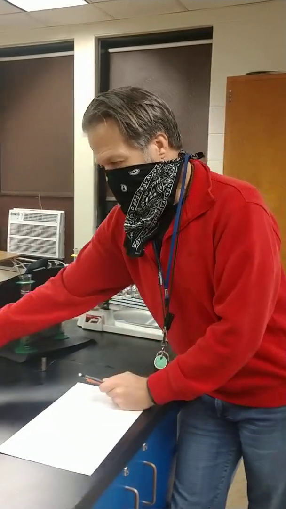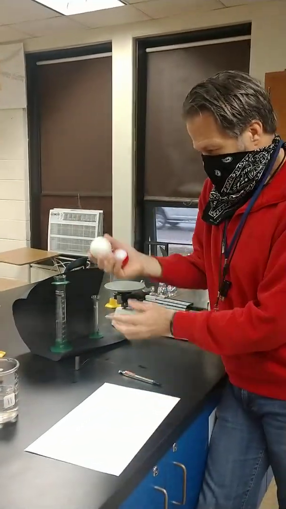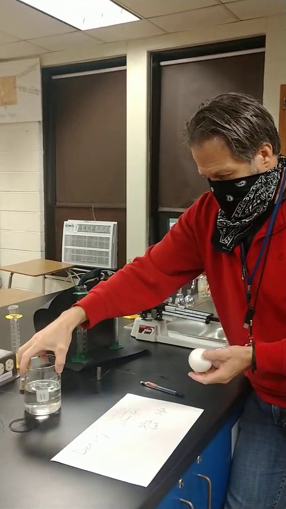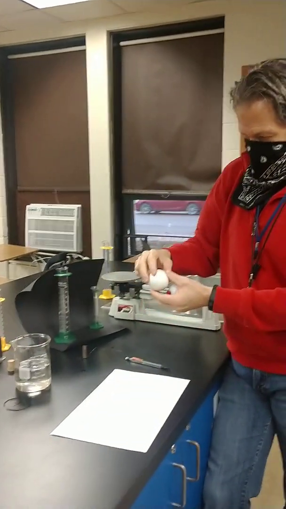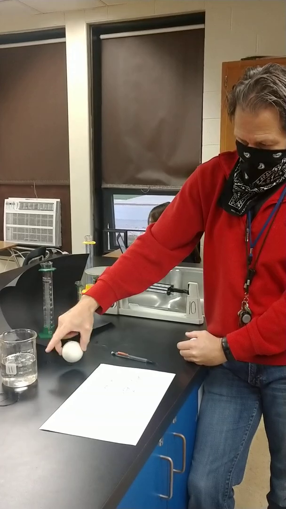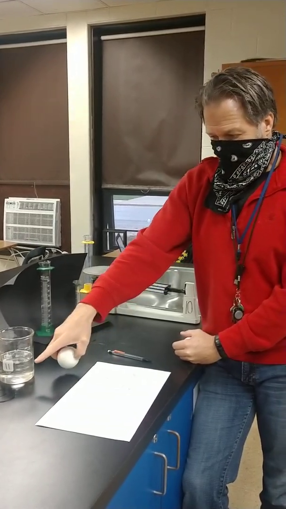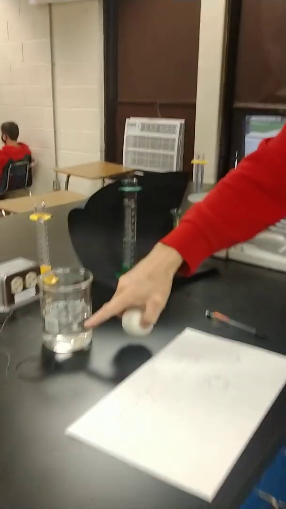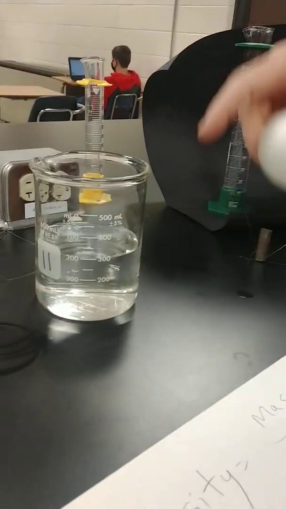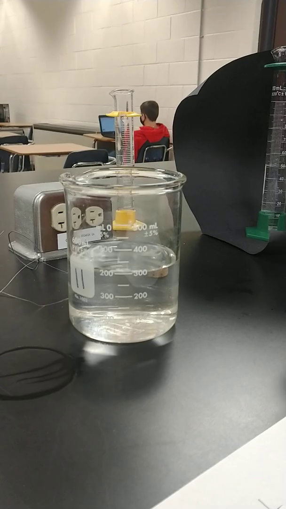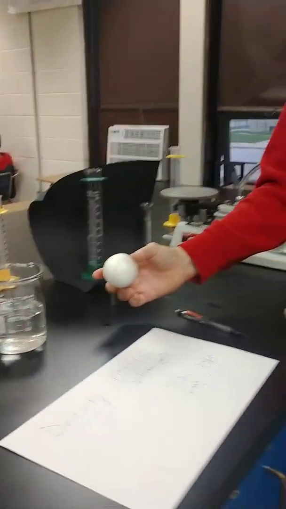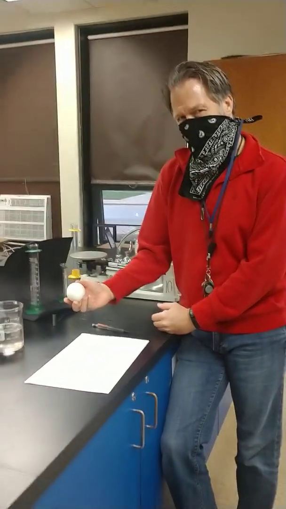And for a couple objects, such as these two, you'll find the mass just like before, but in order to find the volume, you'll see a picture where this will be pushed underneath. Please remember, each time your initial volume was 300. So if this gets pushed in and it goes up to 400, the volume would be 100 mLs. Hopefully that makes sense to you.